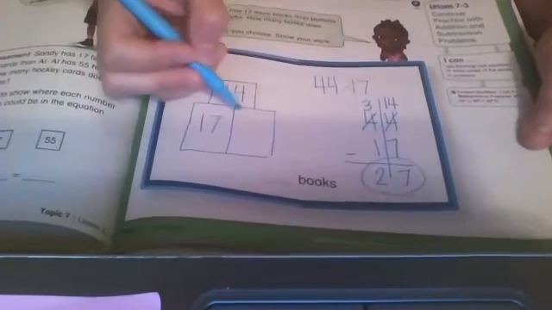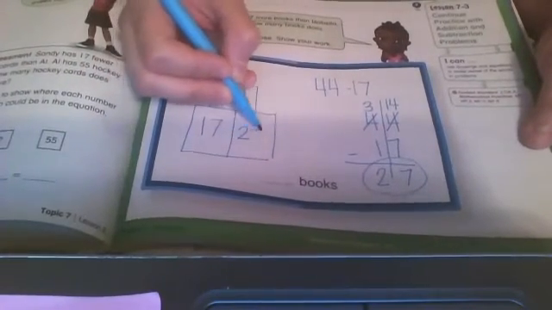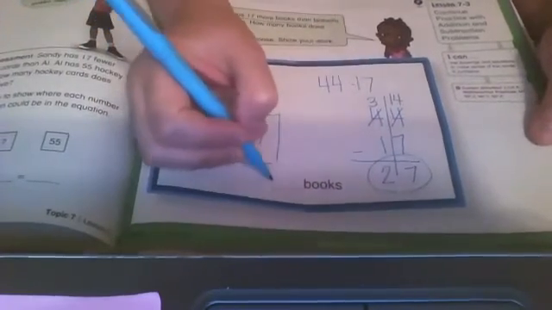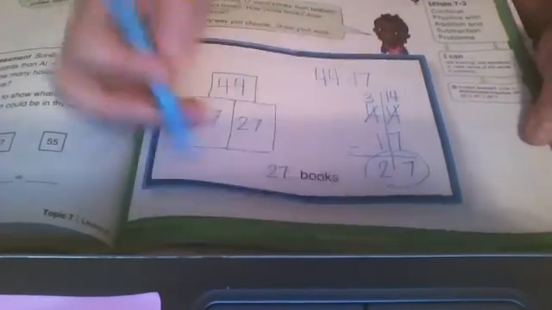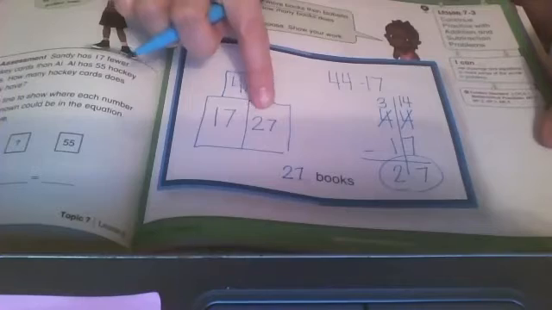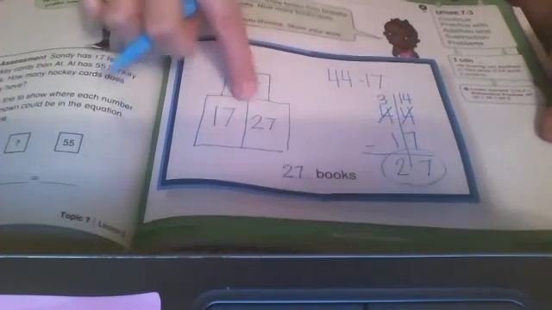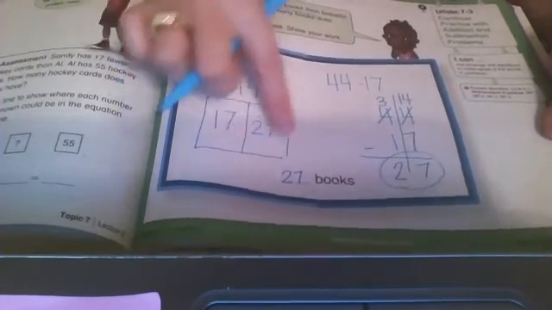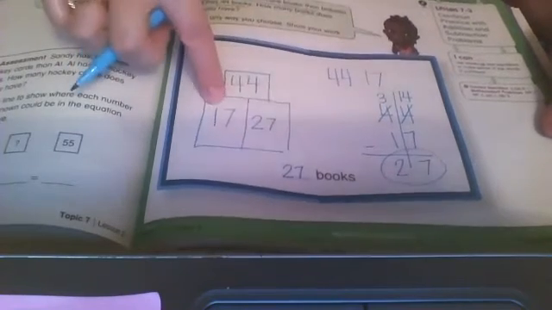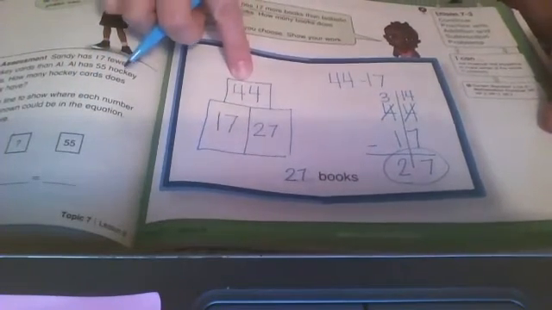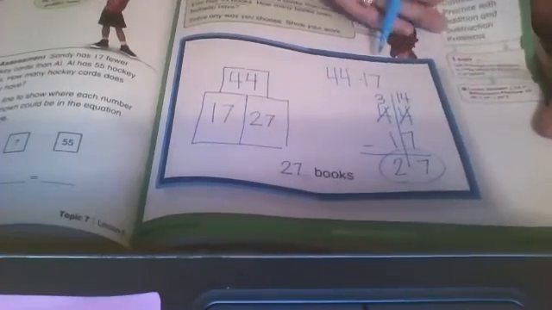Okay, so if I take that back to my parts to whole, 27 is my missing part, and that's how many books Isabella has. Okay, so just to recap, Isabella has 27 books. Aaron has 17 more than her. That gives her a total of 44. Okay, alrighty, let's go ahead and turn to the next page.